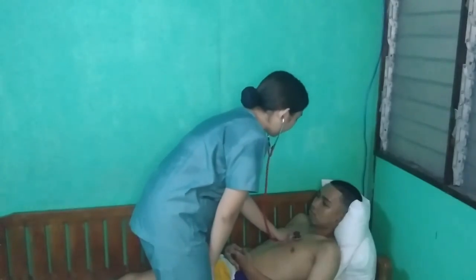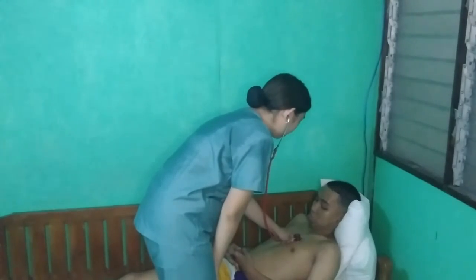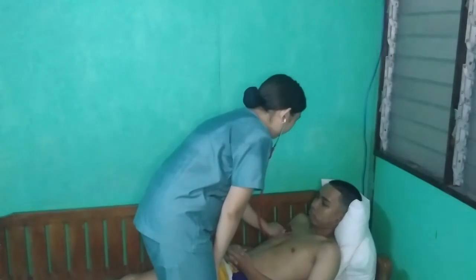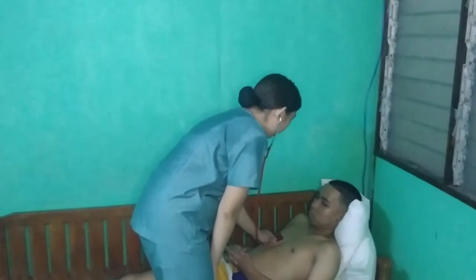Starting in the aortic area, then pulmonic area, to the 3rd, 4th, then 5th, then to the point of maximal impulse.